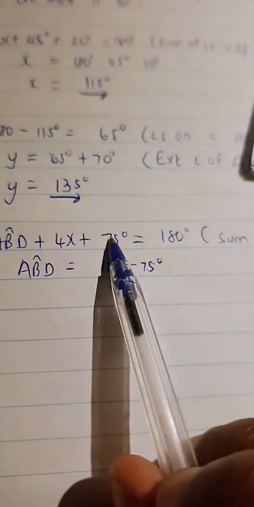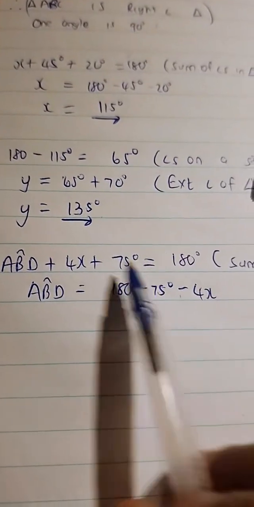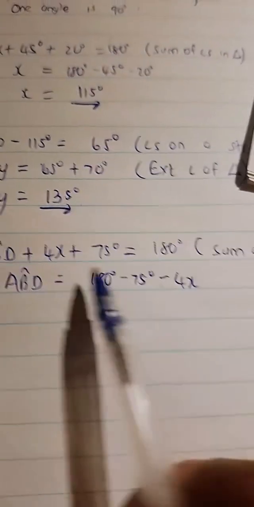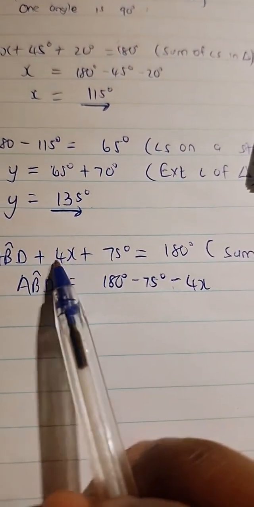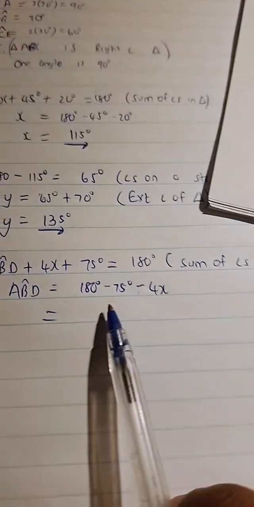Then we solve for angle ABD. We want the answer in terms of x. We transpose every term on the left to the right. The sign changes from positive to negative, positive to negative. Then we subtract, guys. What's 180 minus 75? That is 105 degrees minus 4x.